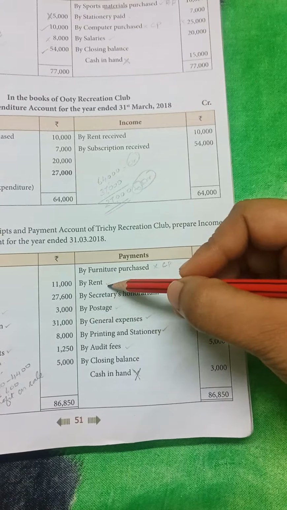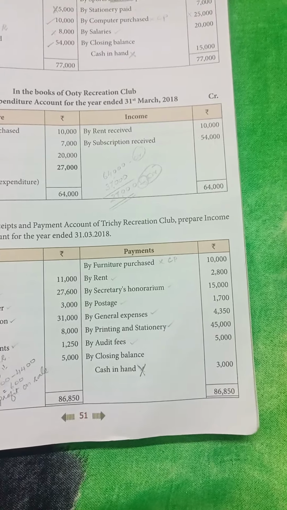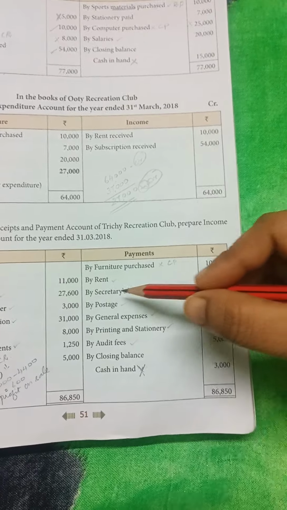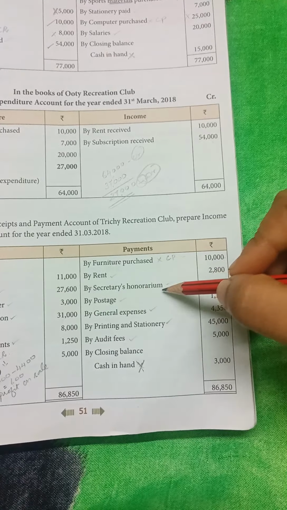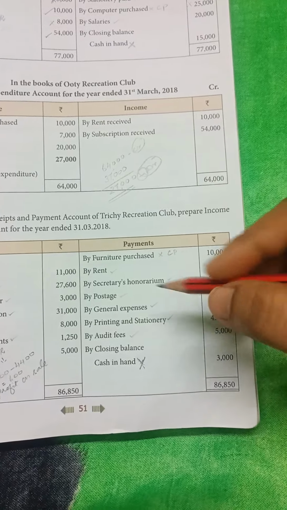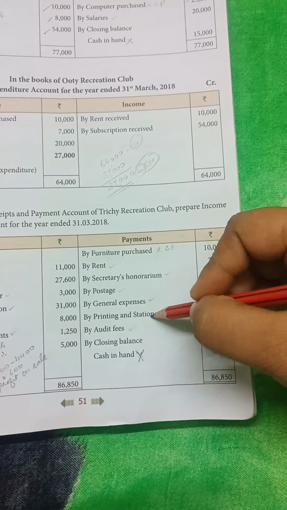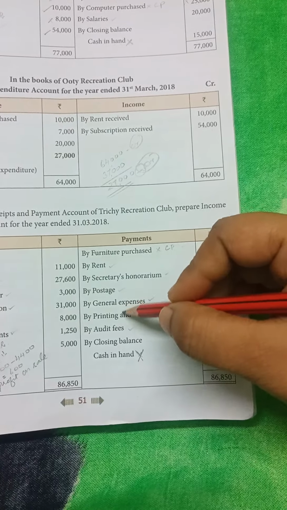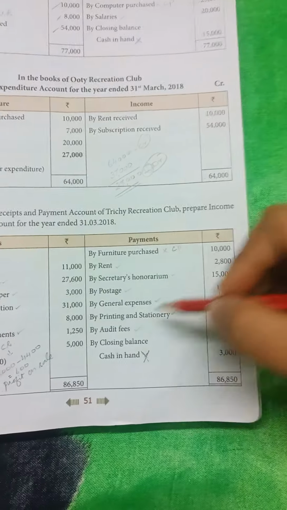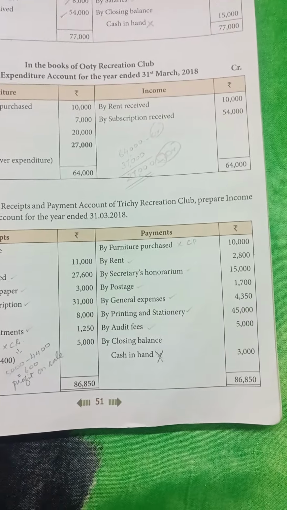By rent is there, so it is revenue in nature, so you will write it in the debit side as to rent rupees 2,800. By secretary's honorarium, it is again revenue payment, so you will take this amount to your income and expenditure. Postage, general expenses, printing and stationery, and audit fees, all these four accounts are your revenue payments, so you have to take up all these four values to your income and expenditure account.